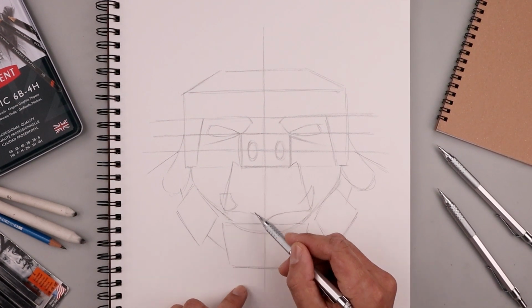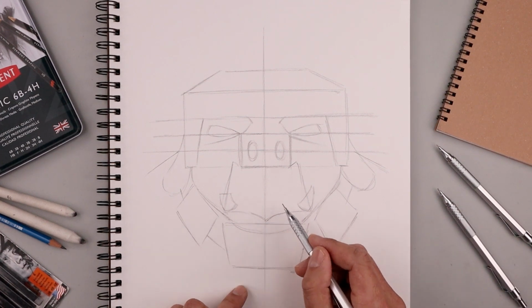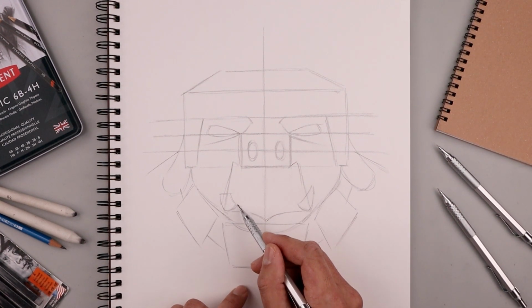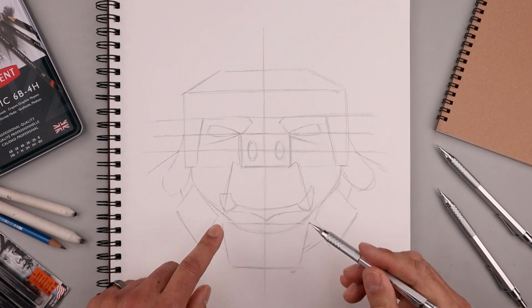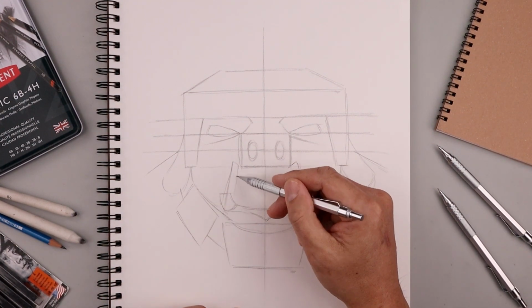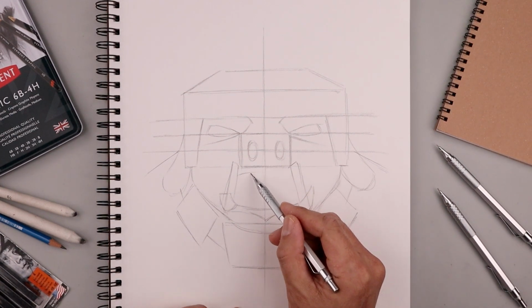Just going to round out the base of the gum line, going back towards the corners of the mouth. Let's connect these 2 points with a curve, going across the gum line and then up. Let's go back up to the top. We're just going to angle this down, in behind those tusks. Step down and add a curve across the gum line.